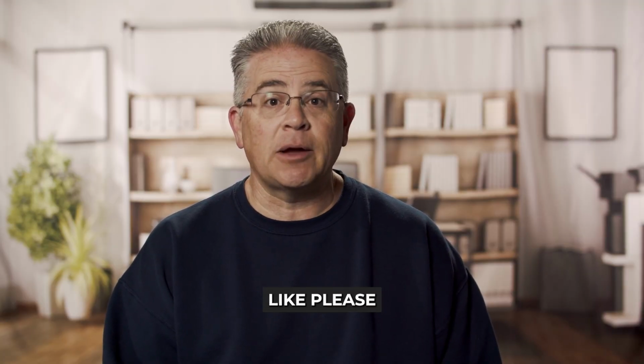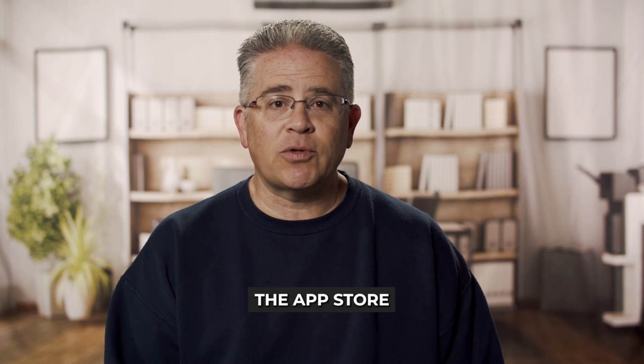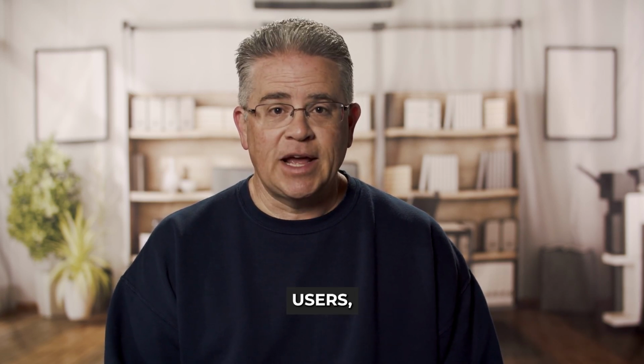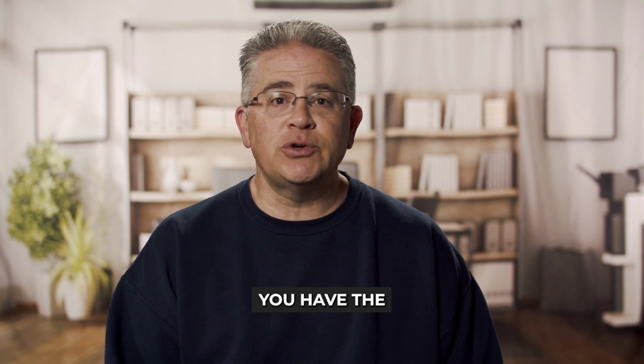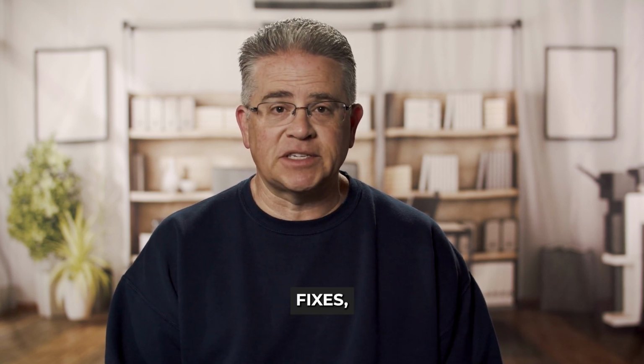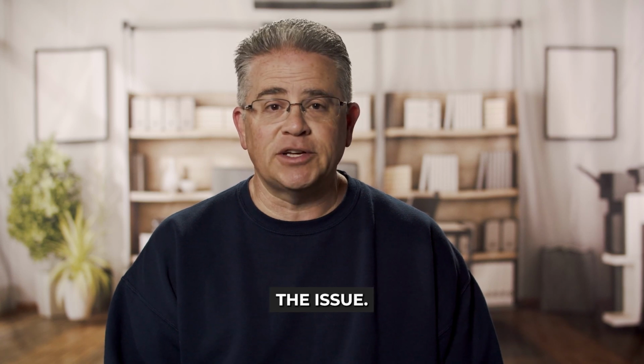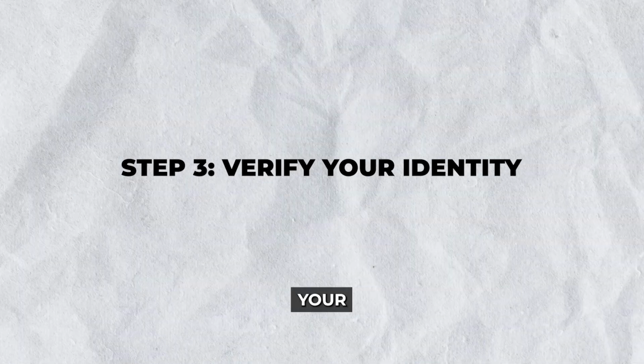Step 2. Update your Cash App. Running an outdated version of Cash App can sometimes lead to issues, including error messages like "Please try again later." Visit the App Store for iOS users or Google Play Store for Android users and check for any available updates. Keeping the app up to date ensures you have the latest features and bug fixes, which could potentially resolve the issue.